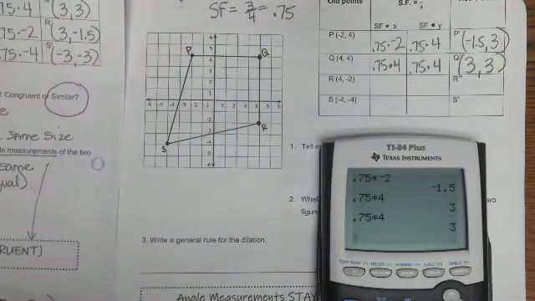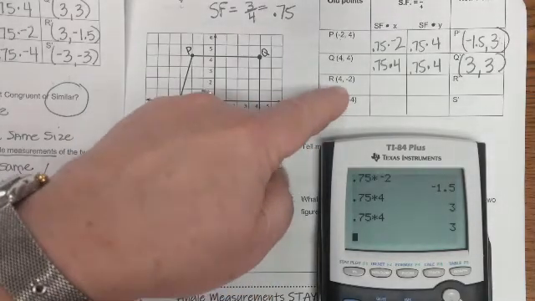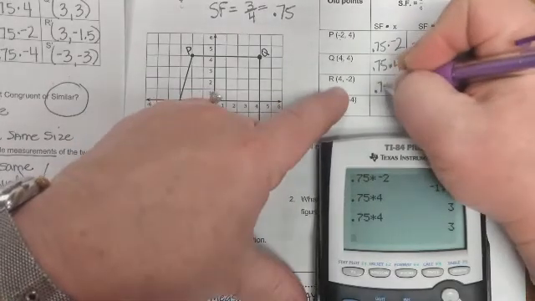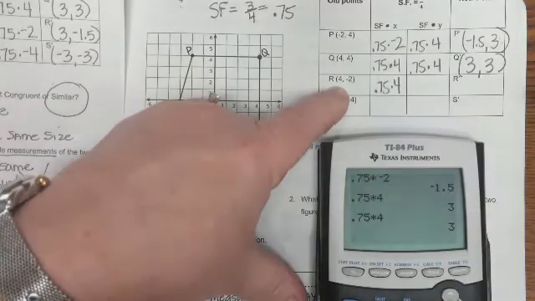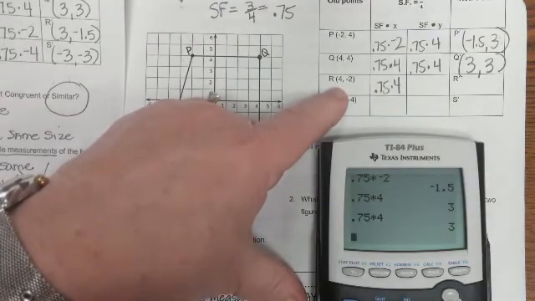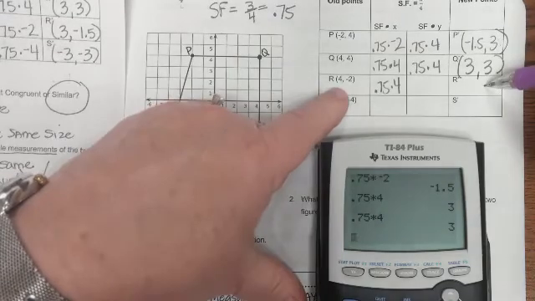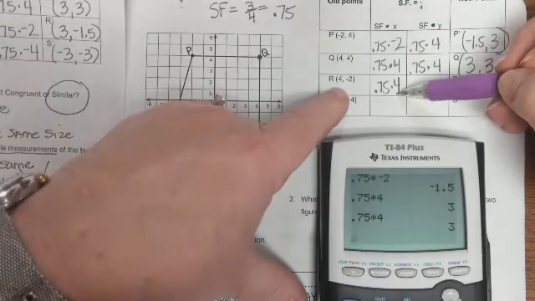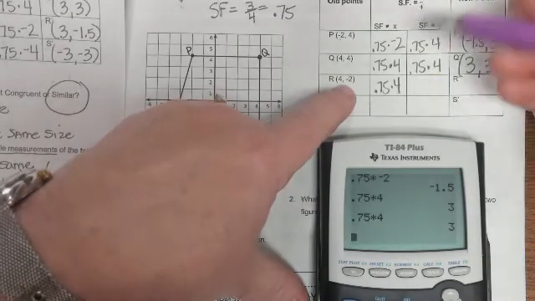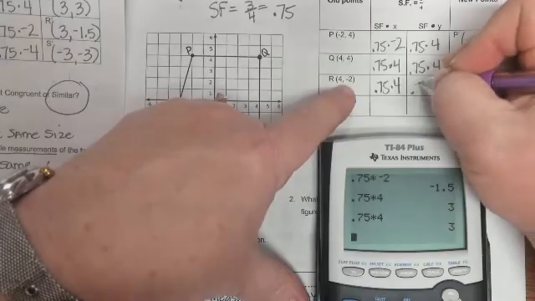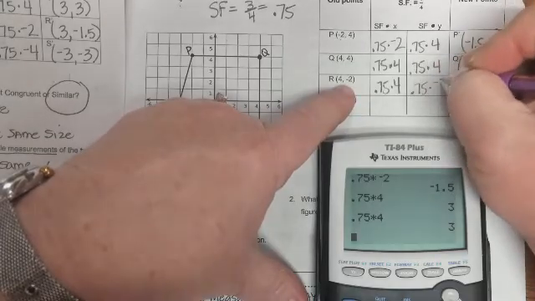Remember, prime is our new point, which will outline our new figure. Oh, I've got another 4, 0.75 times 4, but I want you to show your process when you're doing this, okay? So even if it's the same number and you think you can jump right over to the new points, you need to write down the process, okay? Then I've got 0.75 times -2.